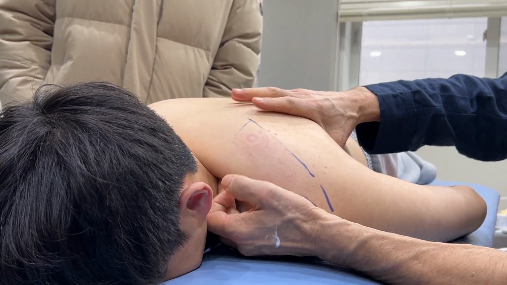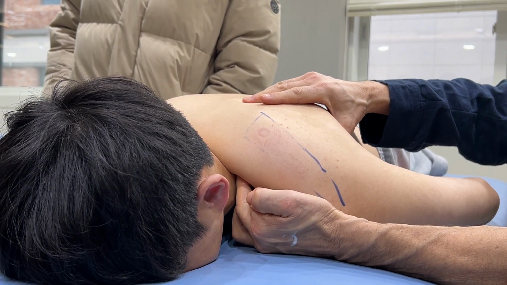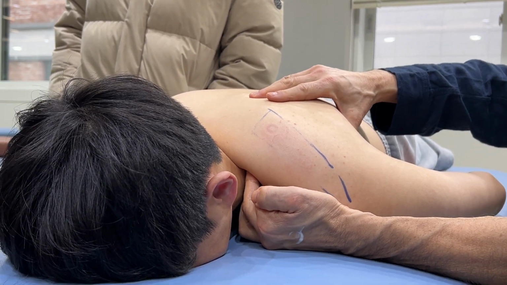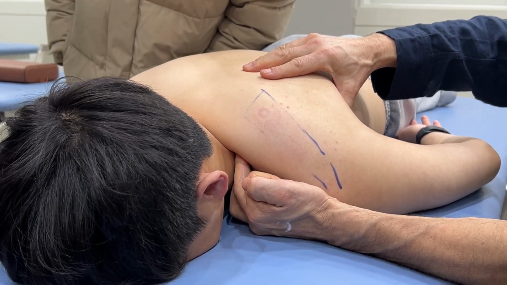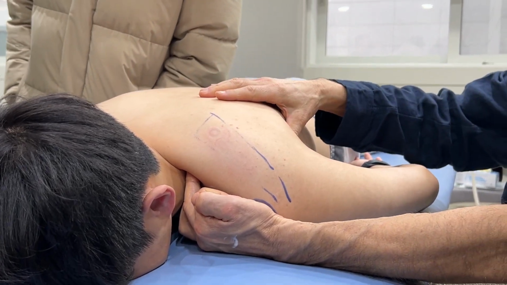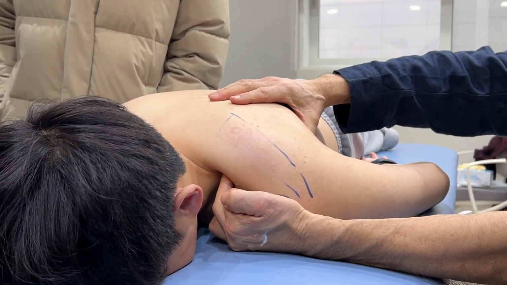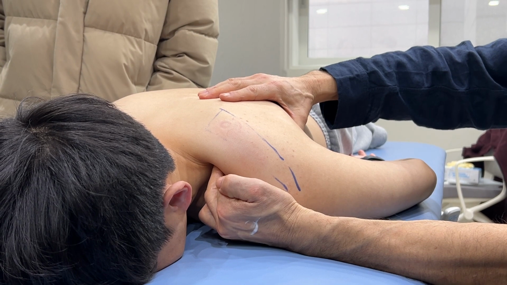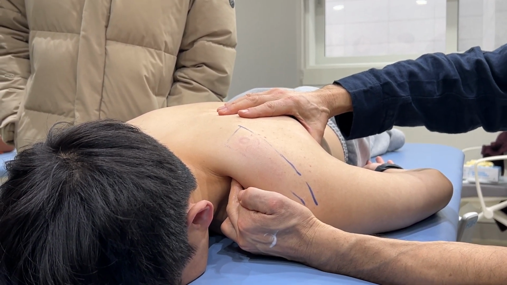The trapezius is relaxed, and here I can feel the angulus superior of the scapula, the bone. It's very easy to feel here. I move and I feel, oh, it's the bone. And from this point, I go laterally, and then I press in the fossa supraspinata, and here I am on the supraspinatus.